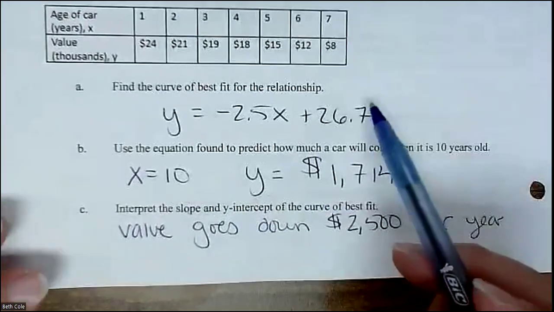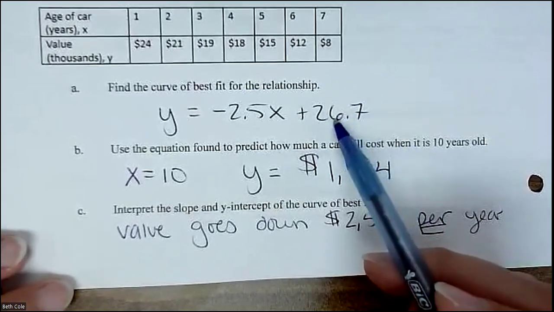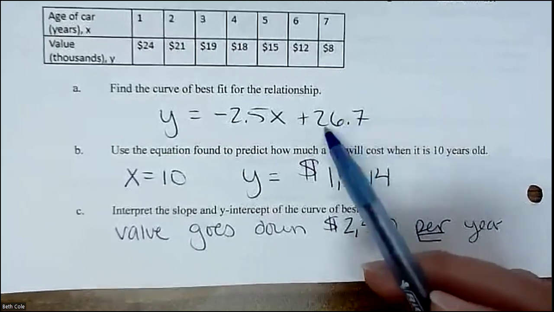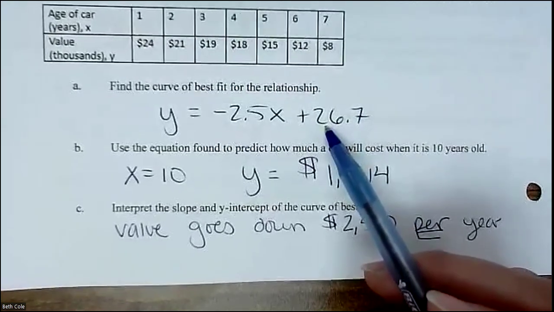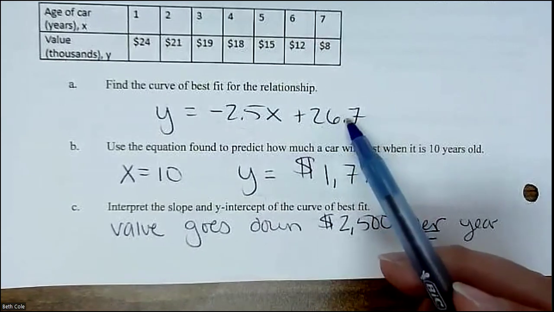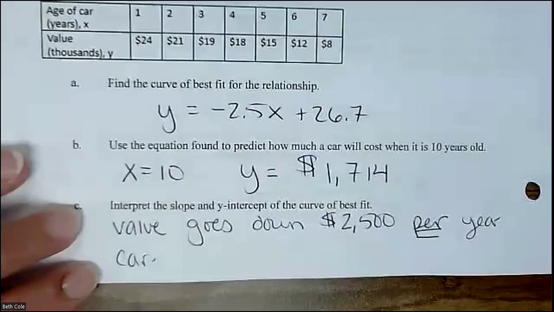Now the y-intercept was 26.7. That means that's where we started. So the car cost how much at the beginning? Not $26. 26,000. Or no, 26,700.